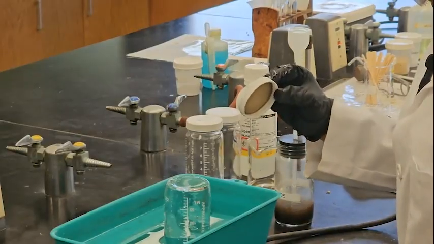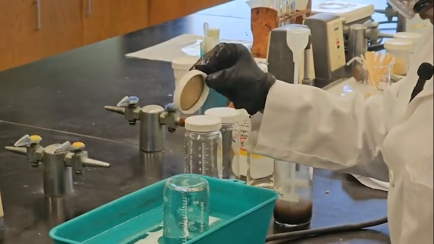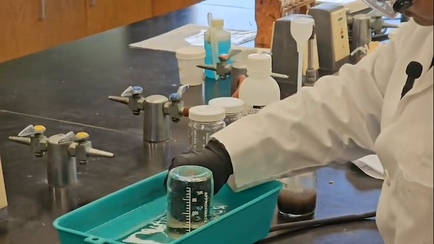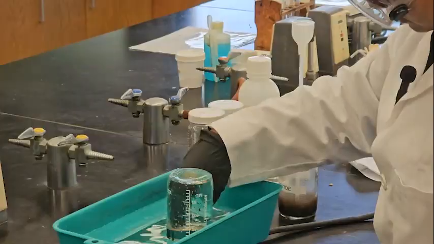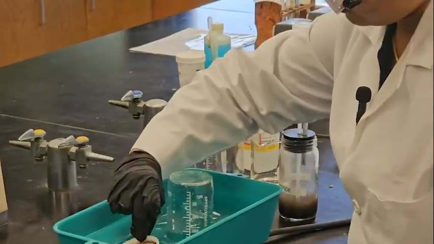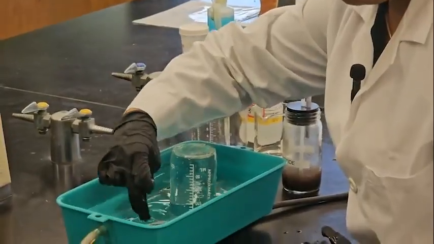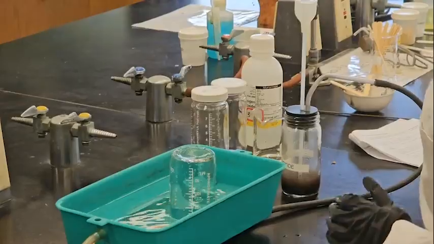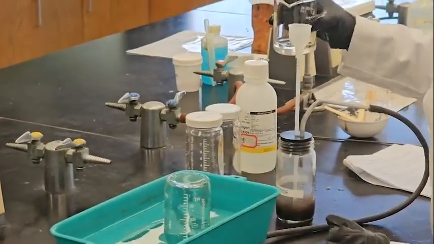As I'm collecting the oxygen gas and I need to cap it, I just put it inside. It just stays here. Okay. Now very little.